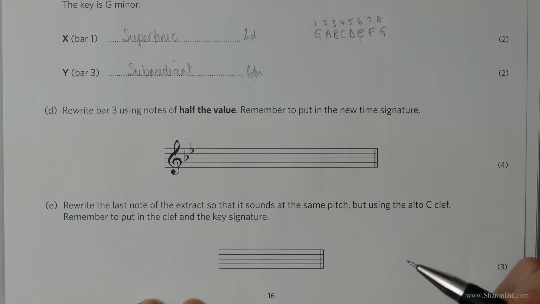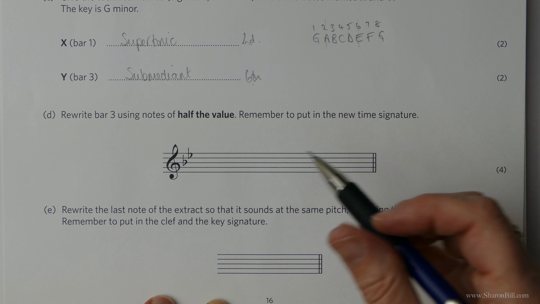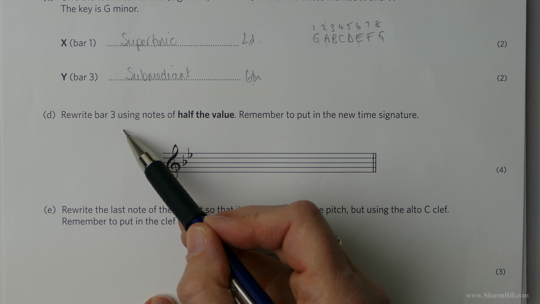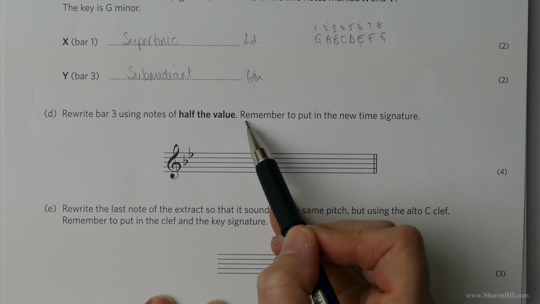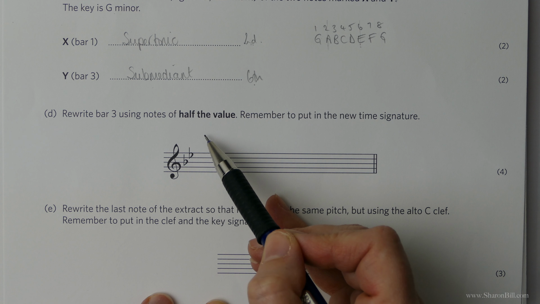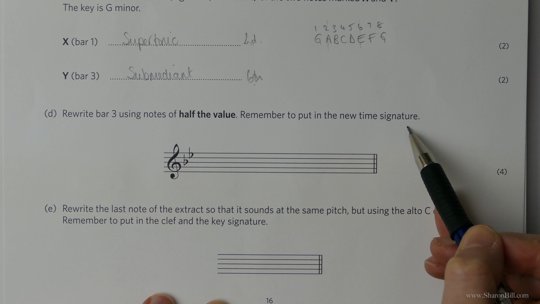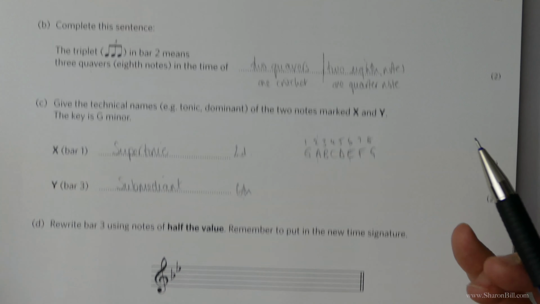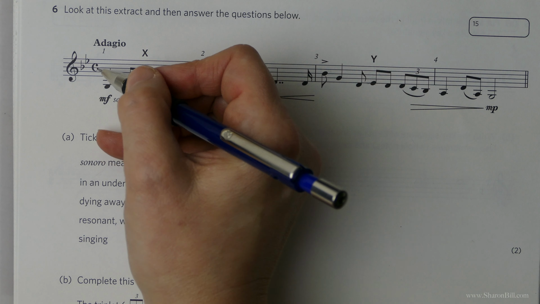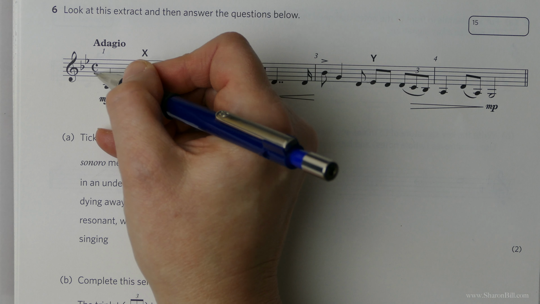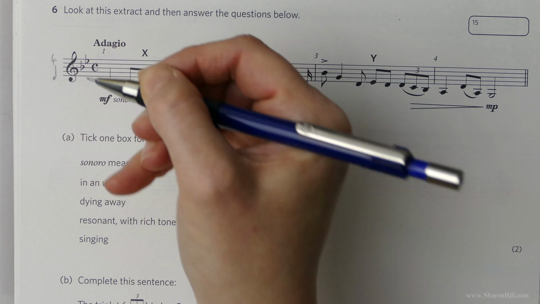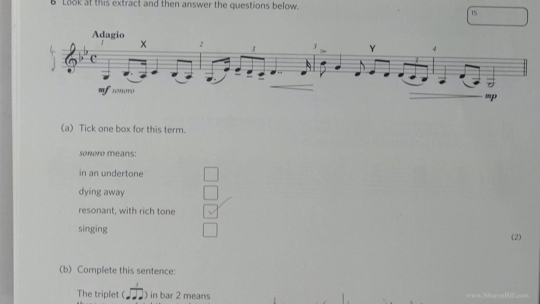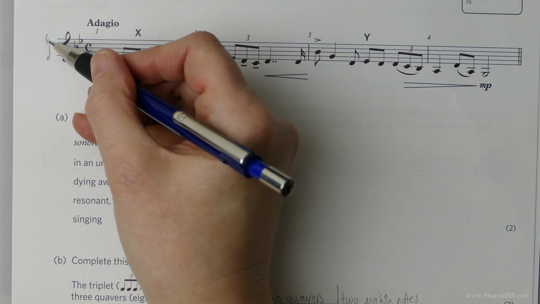So now we've got a bit of thinking to do here, because we need to rewrite bar 3, but we need to rewrite it using notes of half the value, and we can't change the musical effect at all, so we're going to have to change the time signature. In order to do that, let's think what we've got to begin with. We're in common time, which is 4 crotchet beats, 4 quarter notes per bar. So we need to still stay in quadruple time.